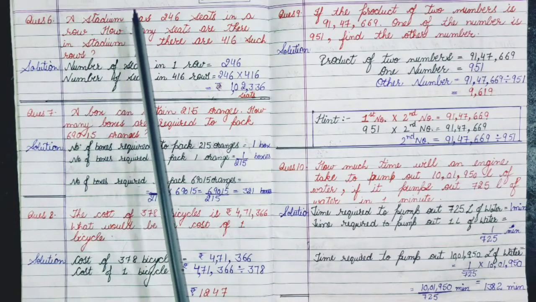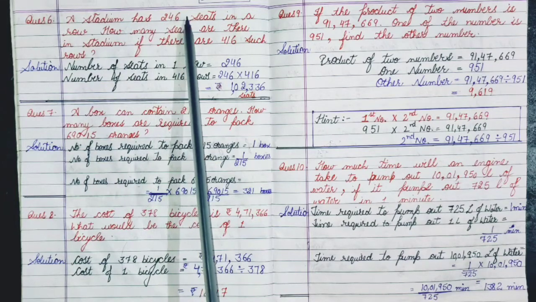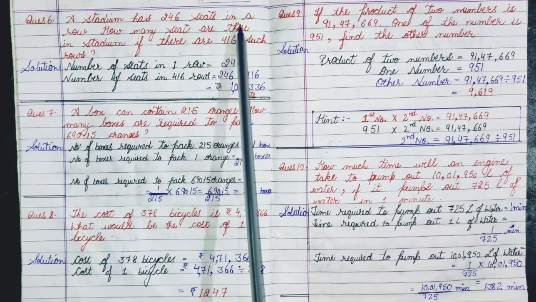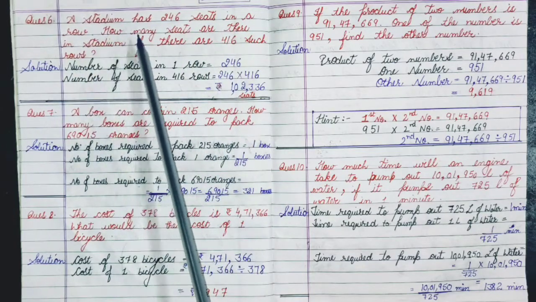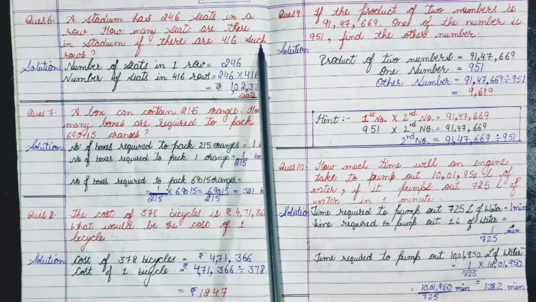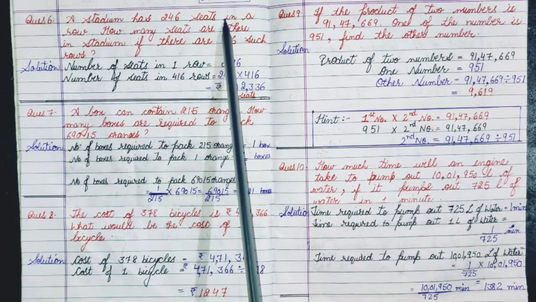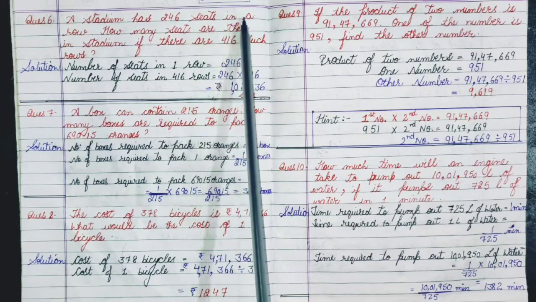A stadium has 246 seats in a row. How many seats are there in the stadium if there are 416 such rows? Class, in this question, the number of seats in a row is given.